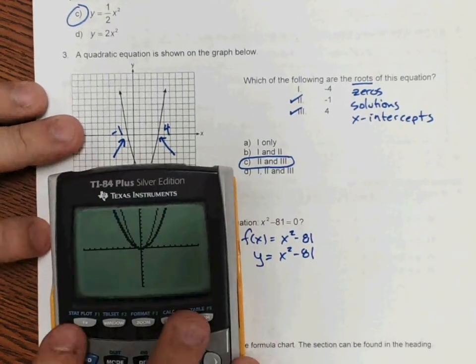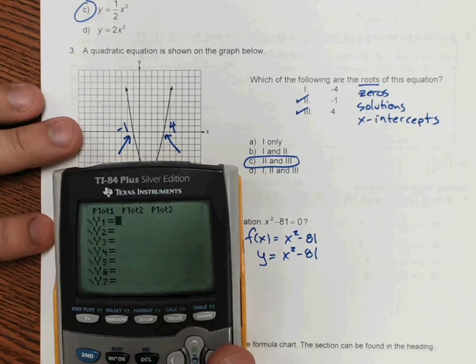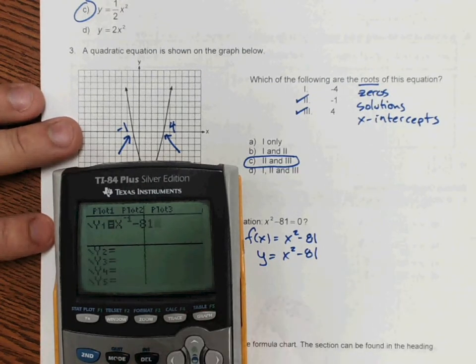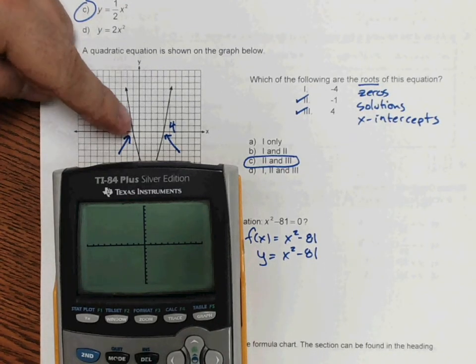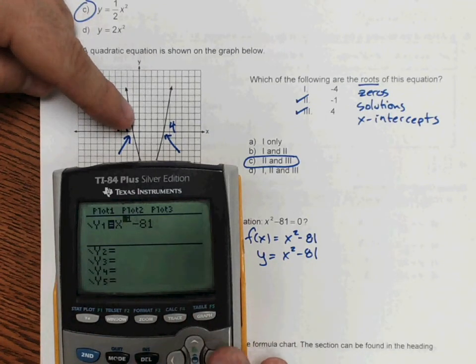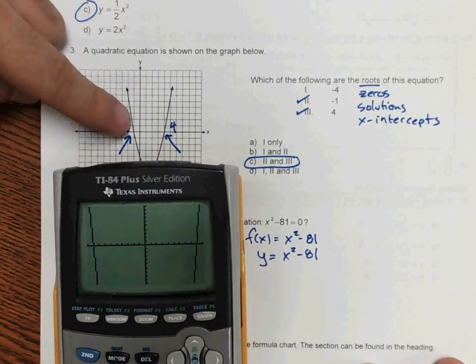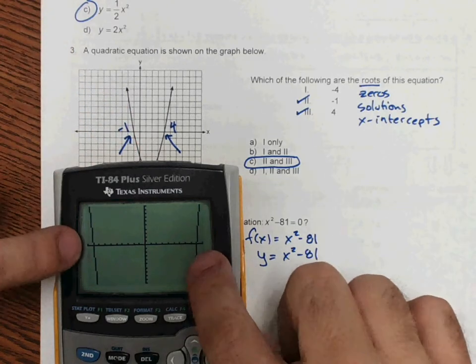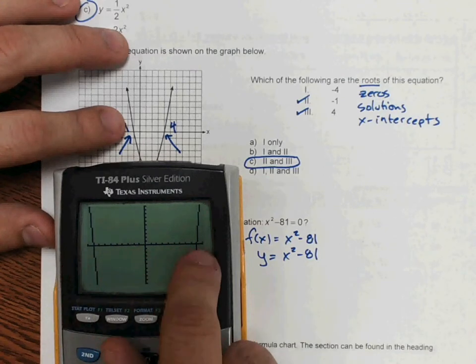So let me plug this in. Clear out these two. We're going to put in x squared minus 81 and look at the graph. When we're looking at the graph, we're looking for the same thing we found up here, which is where the graph crosses the x-axis. Oh, look at that, I did the wrong thing. It should be just x squared minus 81. And we can see it crossing at 2 places here. It looks like, if you zoom in, about -9 and about +9.